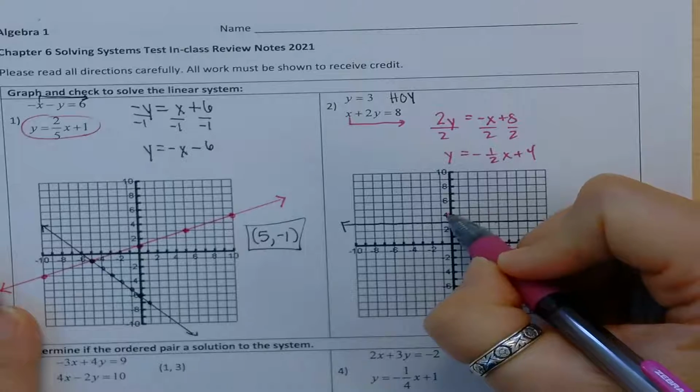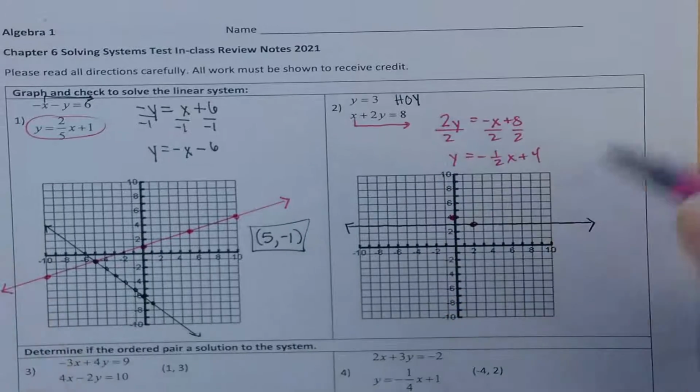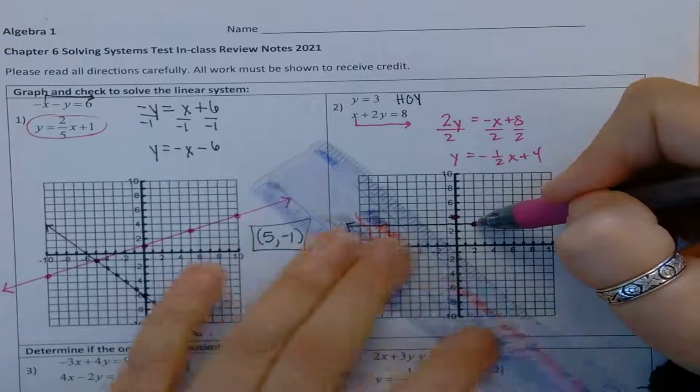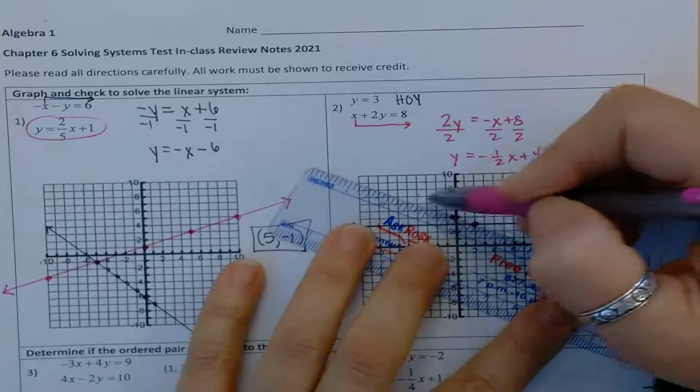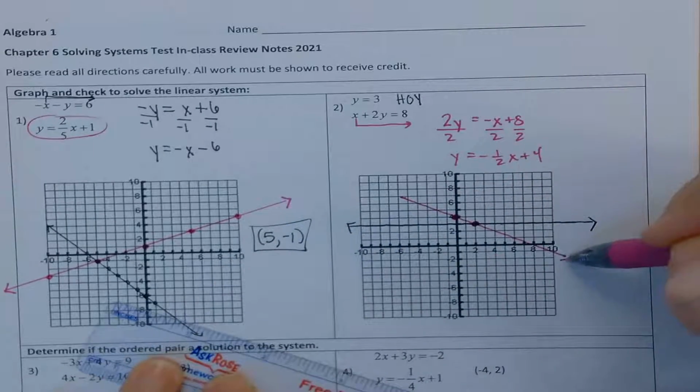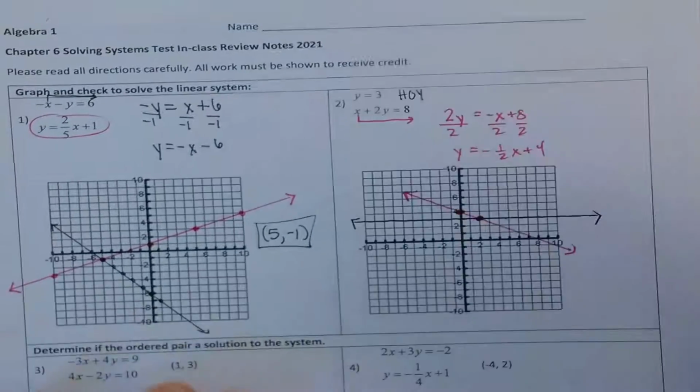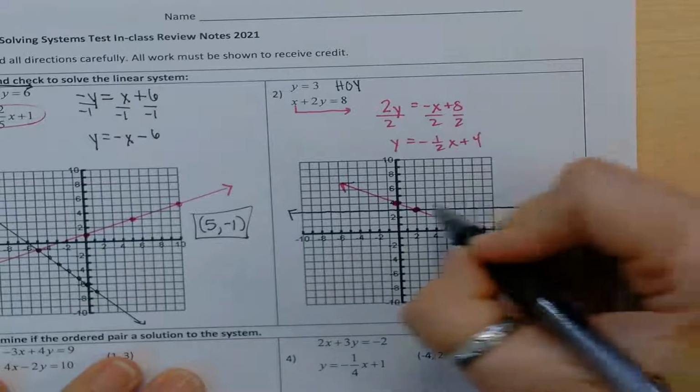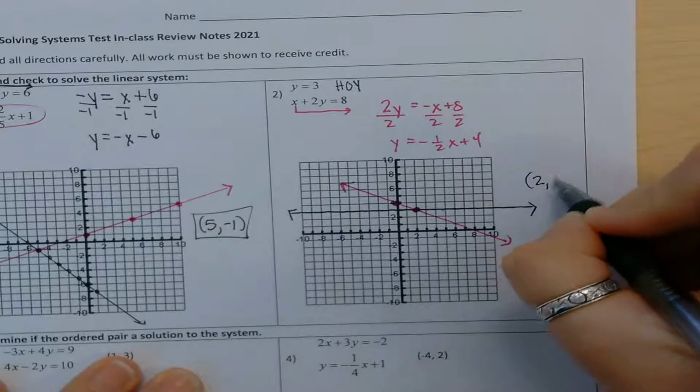That's going to start at 4 and go down 1 and over 2, and I don't need any more dots because it crosses. You need to graph the lines. You need arrows on the end. You need to make sure you put the point of intersection as your answer.